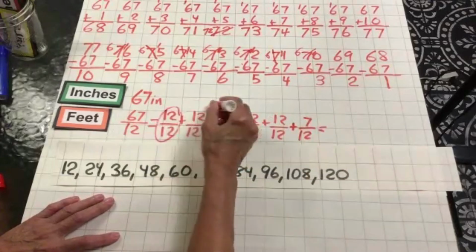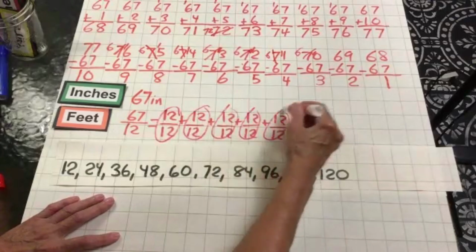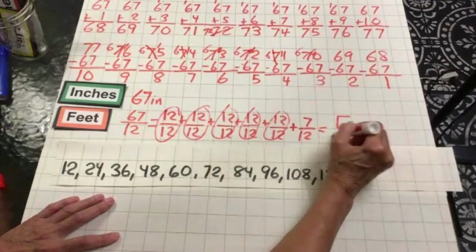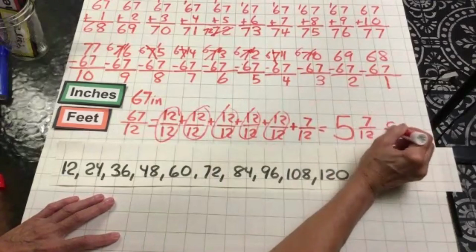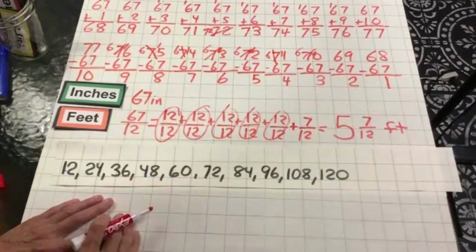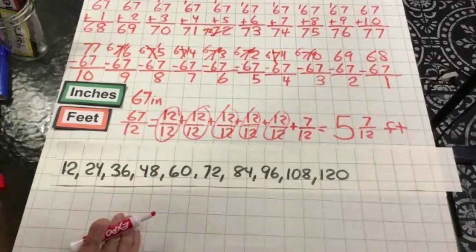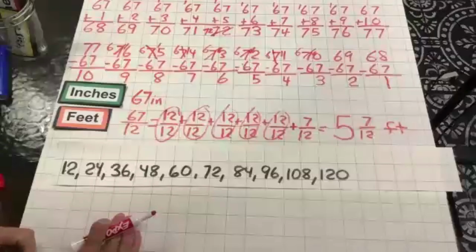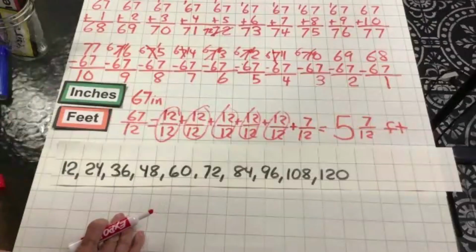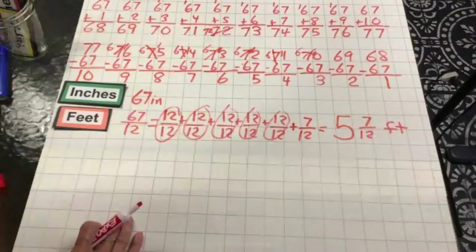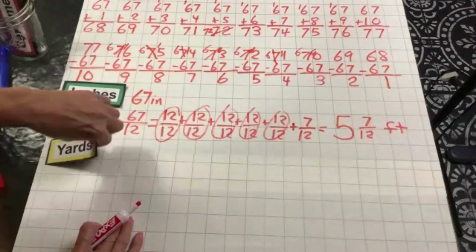So we know we have 1, 2, 3, 4, 5 and 7/12 feet. So 67 inches is the same as 5 and 7/12 foot. So that would be, if that was your height, 67 inches, you're 5 feet, 7 inches, or 5 and 7/12 of a foot. All right, let's move on to yards.